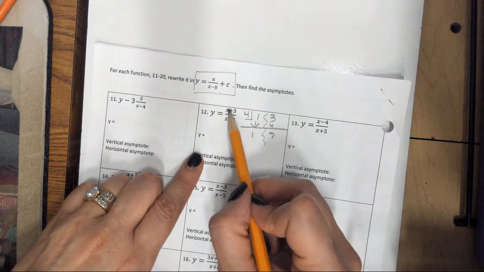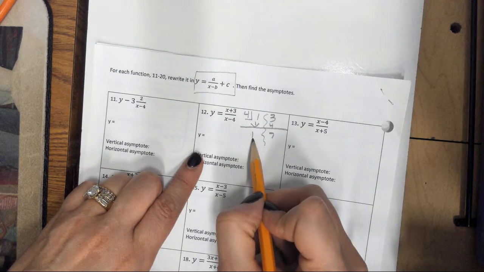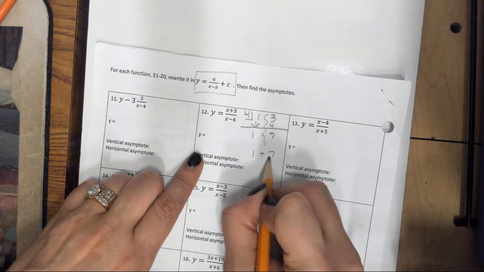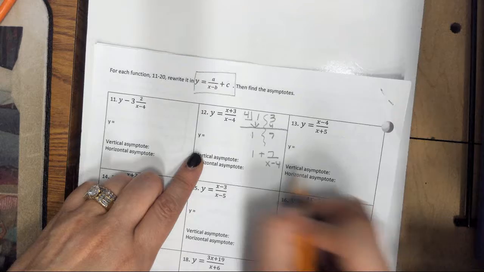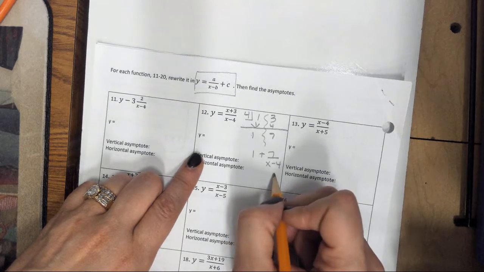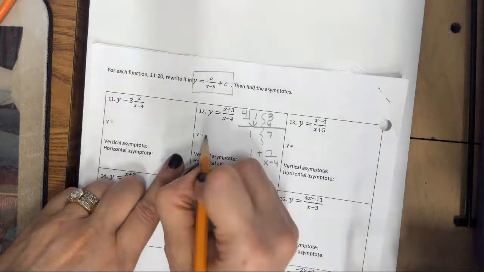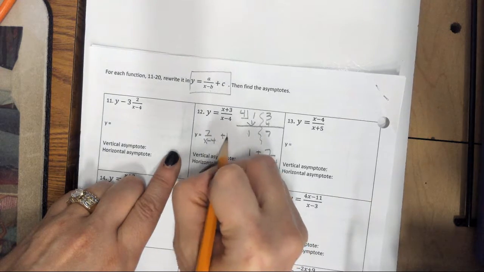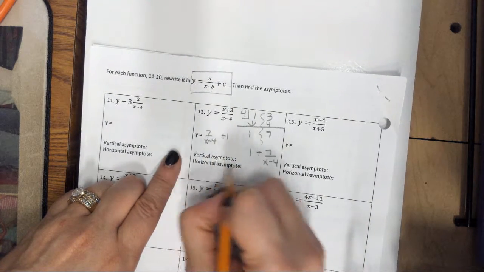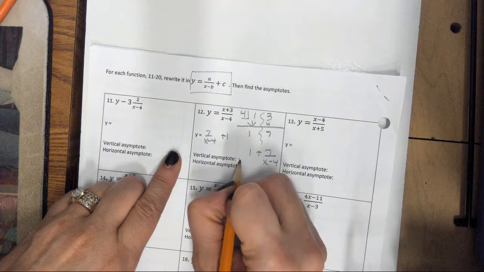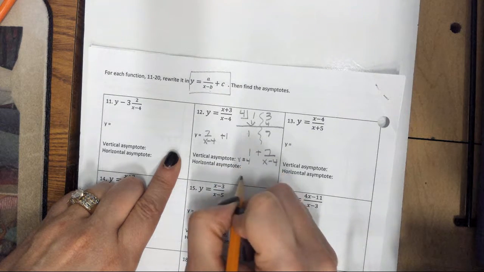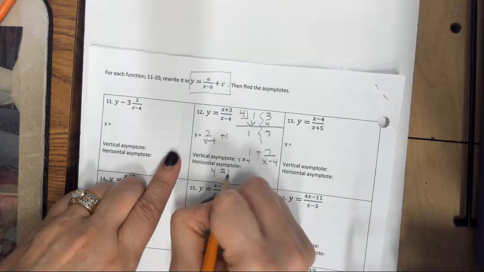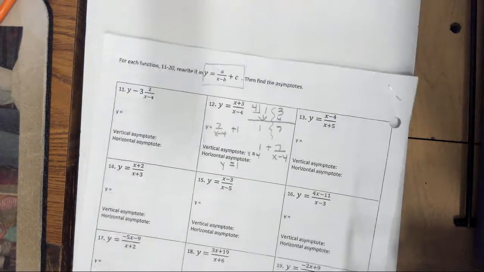If this is x to the first, then the next is x to the 0, which is just my constant, plus my remainder over the divisor. I can switch this around to put this first, plus 1, and now I can clearly see that my vertical asymptote is x equals 4, and my horizontal asymptote is y equals 1.